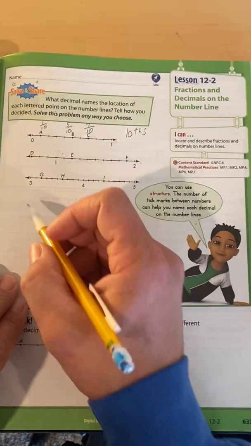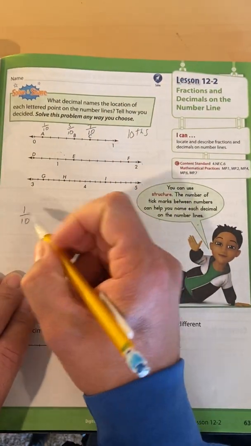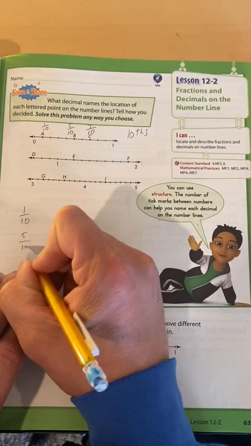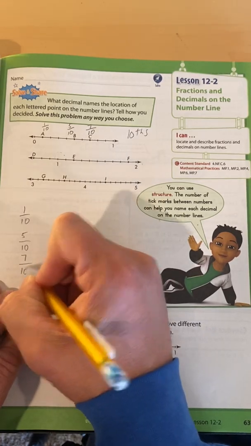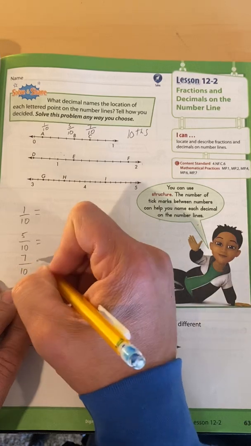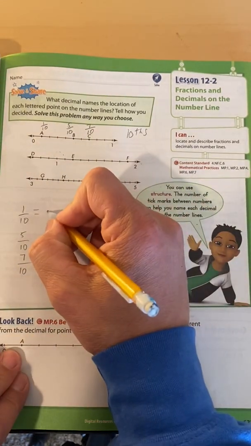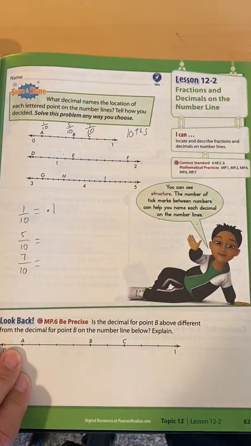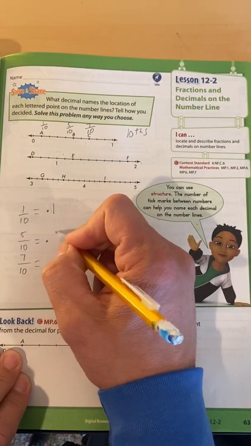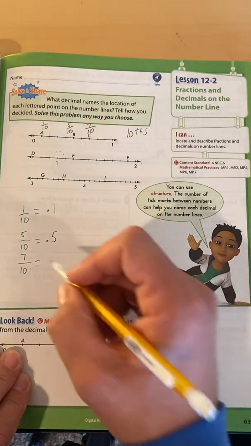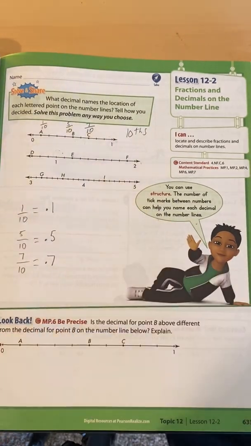So do you remember how to write that as a decimal? So 1/10, 5 tenths, and 7 tenths. Remember, if it's a tenth, there's only one place to the right of the decimal. So 1/10 will be 0.1. 5 tenths would be 0.5. 7 tenths would be 0.7. Okay?